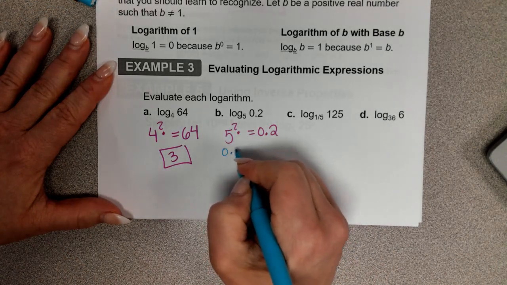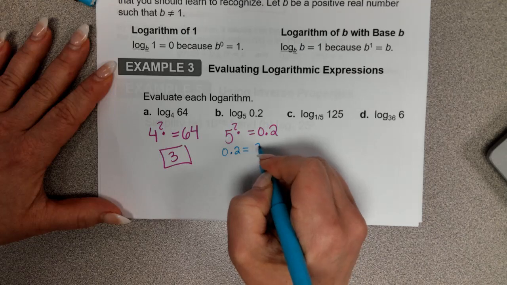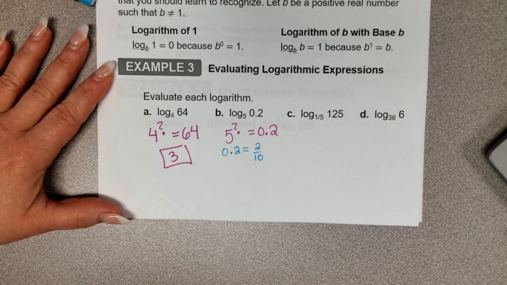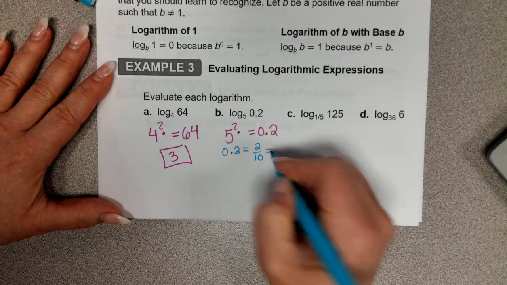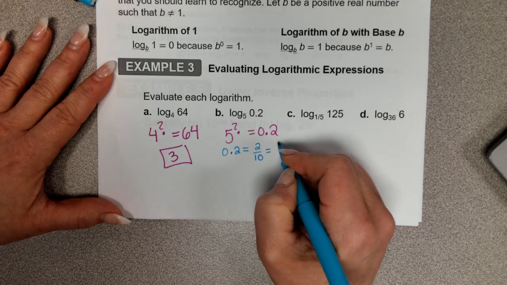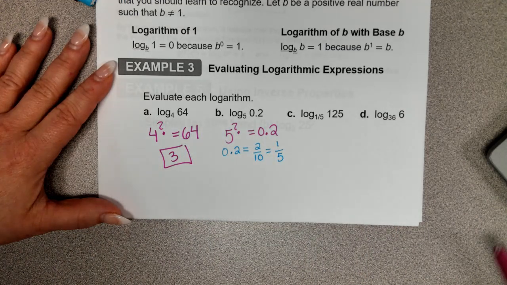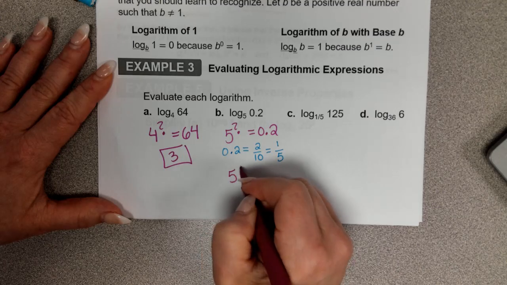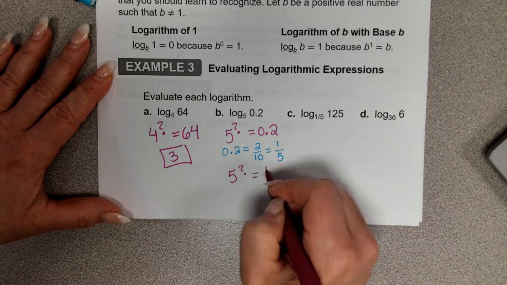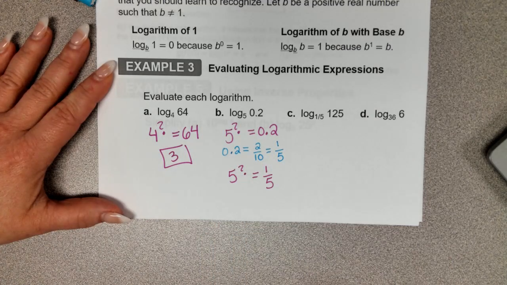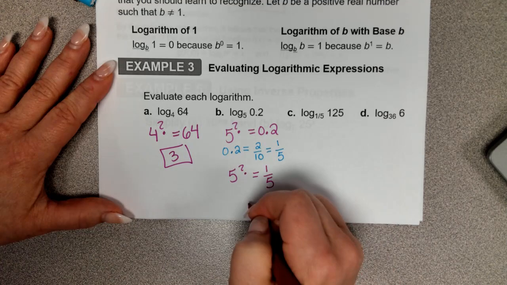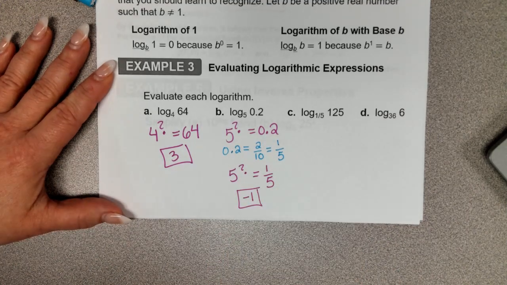So 0.2 is actually 2 tenths, correct? And 2 over 10 simplified is 1/5. So what they're actually asking you is 5 to what power gives you 1/5? Well, that would have been the power of -1.